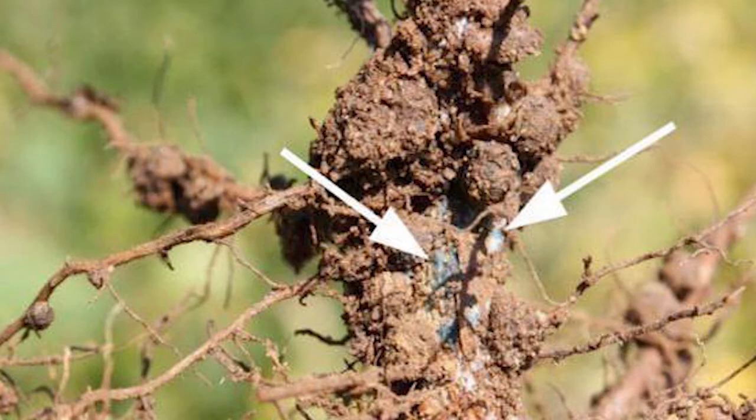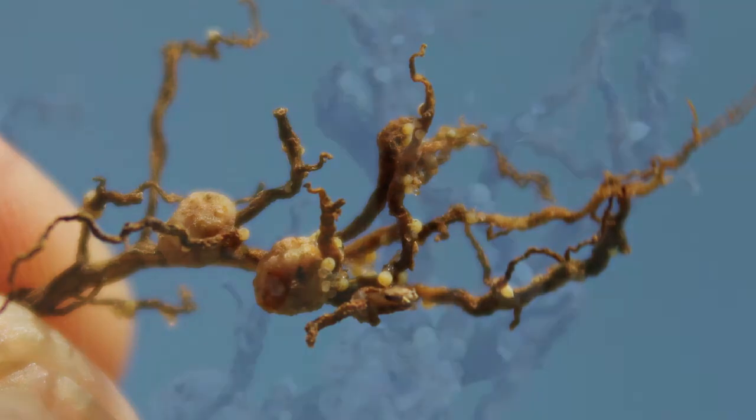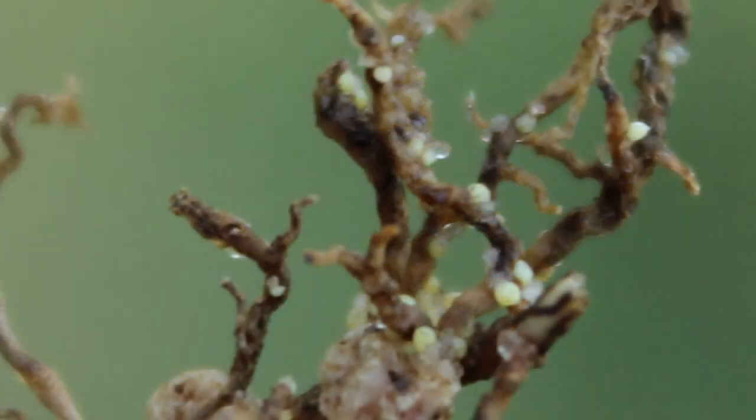These ones here today are probably still a little bit young to see that, but towards the end of the season we'll start to see those blue masses of spores starting to form on those root systems. Here today we can also see a number of soybean cyst nematode eggs on the roots.